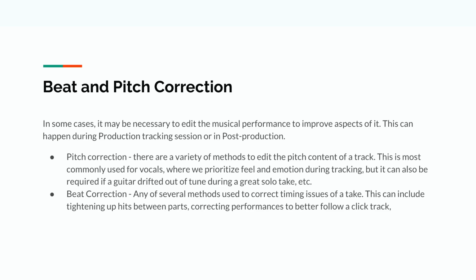So for pitch correction, there's a variety of methods to edit the pitch content of a track. The earliest of these was Auto-Tune. Well, technically, I guess before that, we had the ability to sample and play back samples at different pitches. But in terms of modern pitch correction, Auto-Tune by Antares was probably the first one that most people would think of. These days, we also have options like Melodyne, which is not an auto-tuner at all. It's a manual tuning method that allows us to go in and do a lot of detailed tuning and detailed editing on a part.